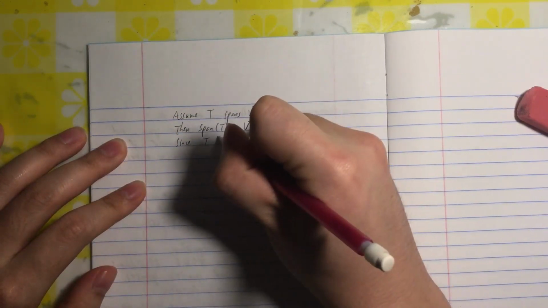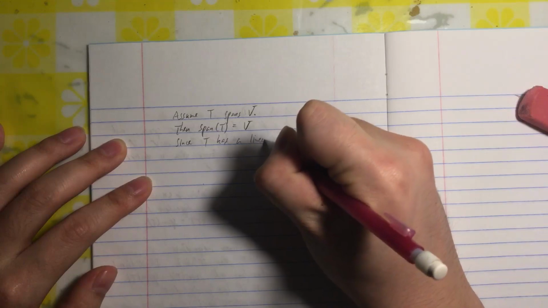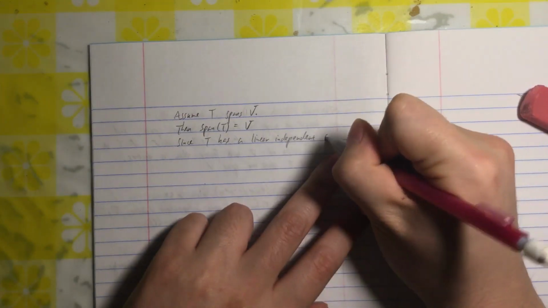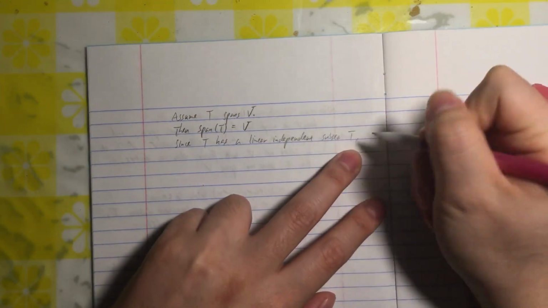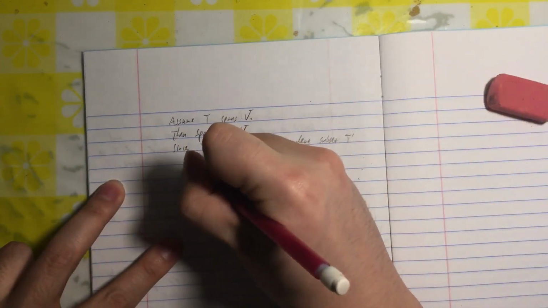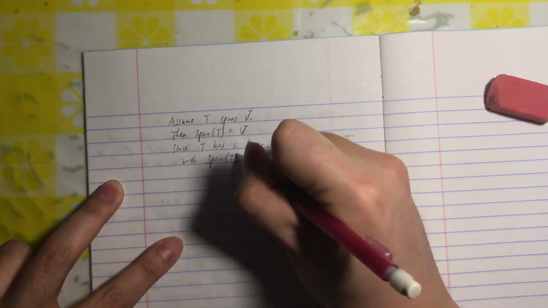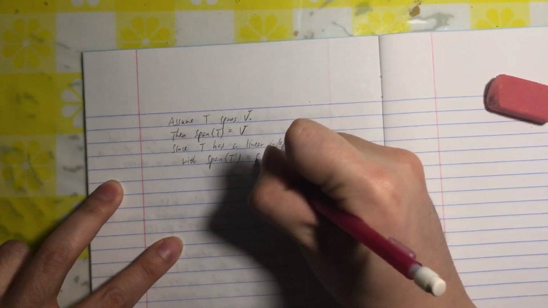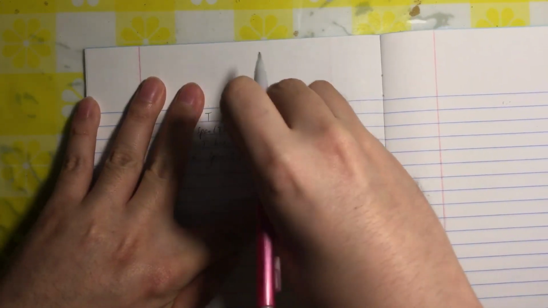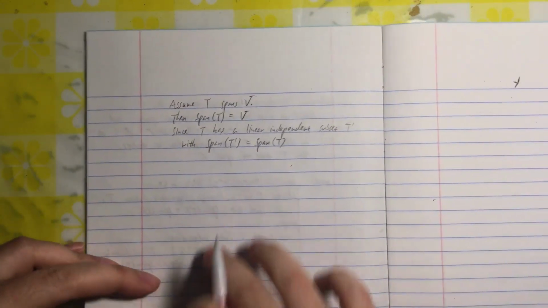Since T has a linearly independent subset T prime with span of T prime equal to span of T, that's our claim here.